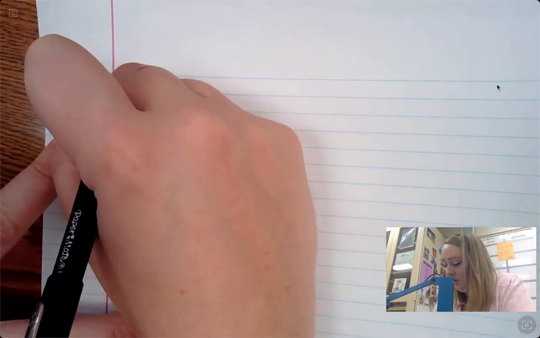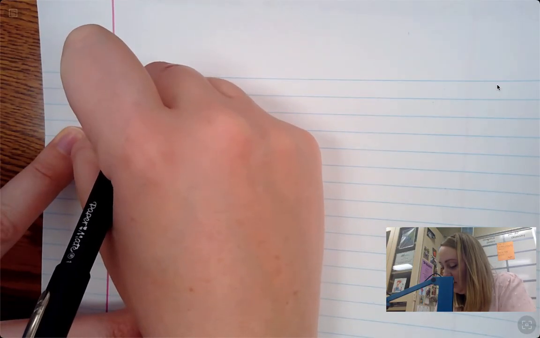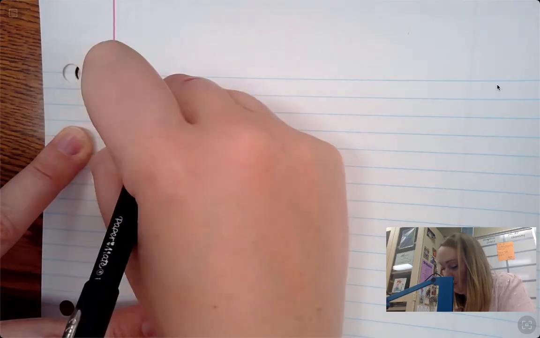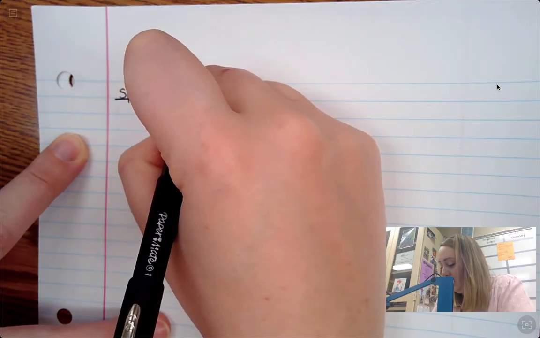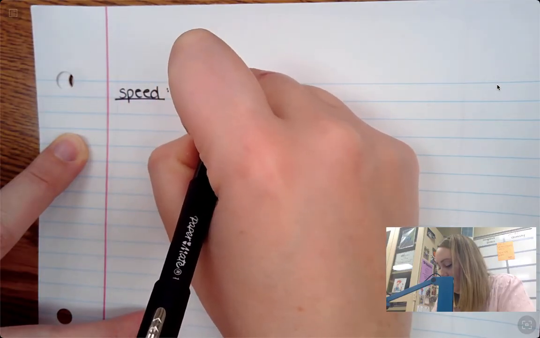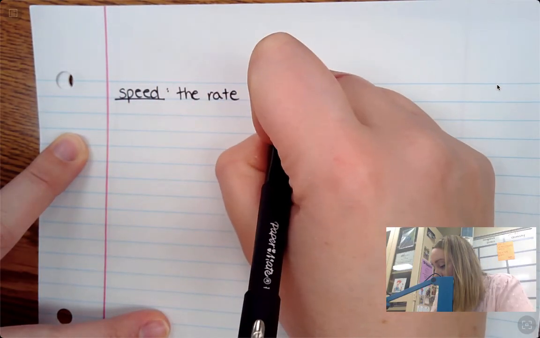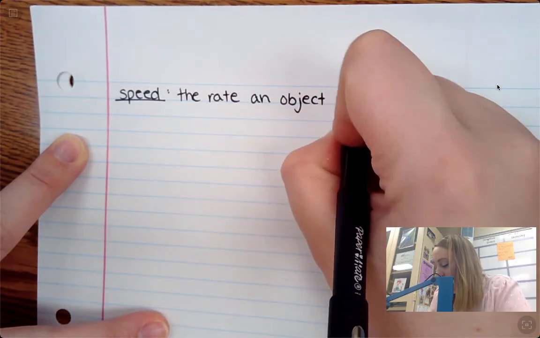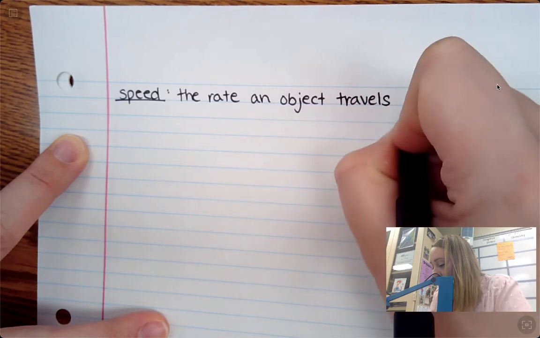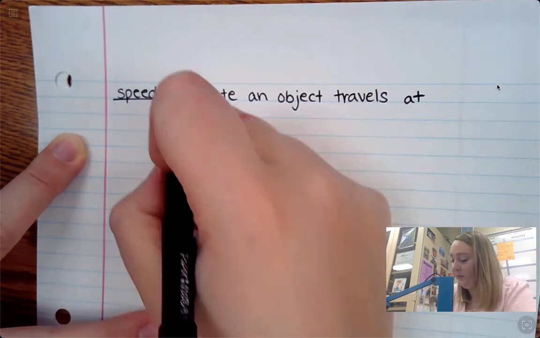All right, next up, we're going to look at the terms speed and velocity. So first, just speed. The rate an object travels at. I know you've done this before.